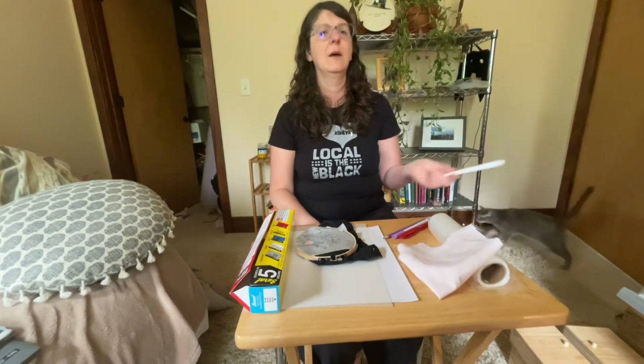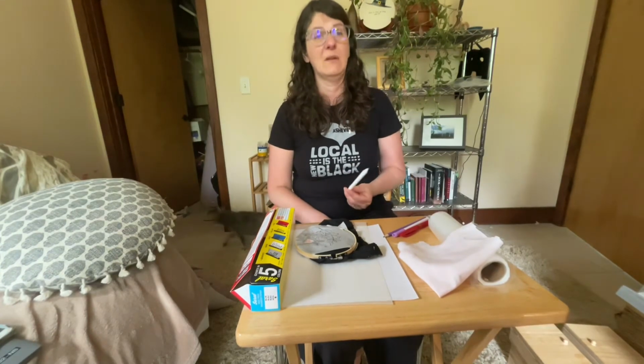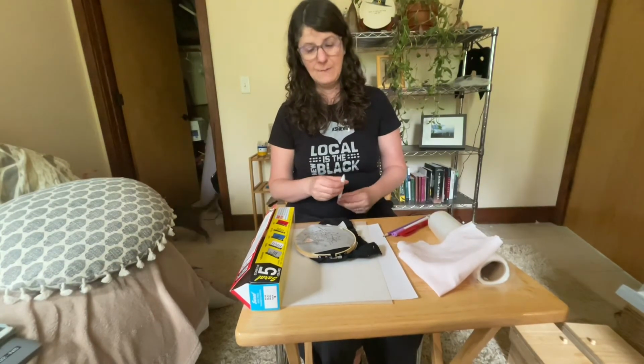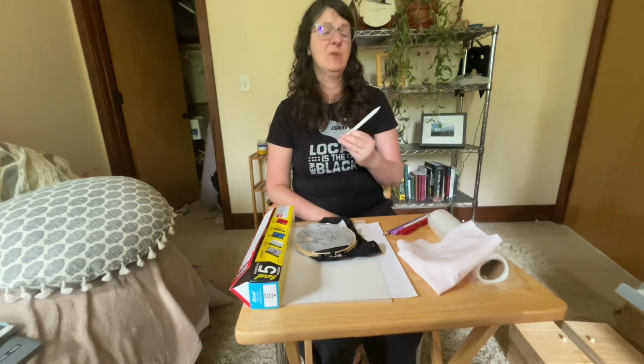Here's my cat. Because I am a witch, it is insisted that we have at least one cat in our house.